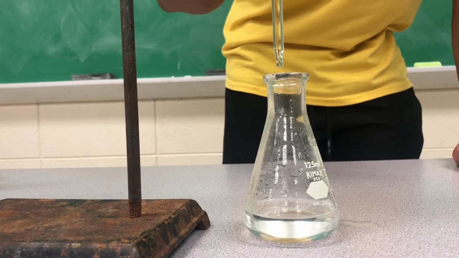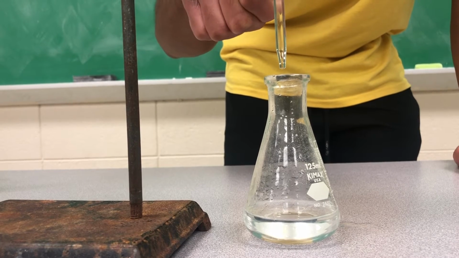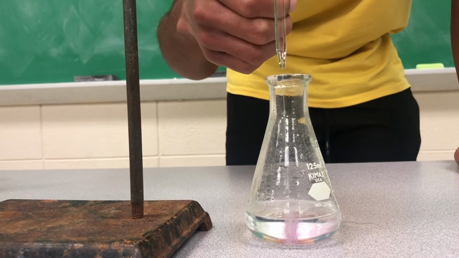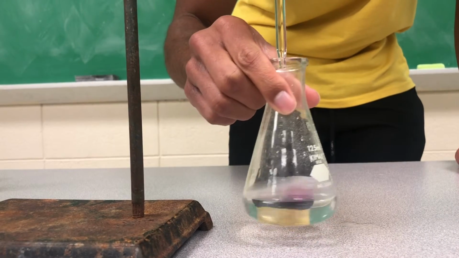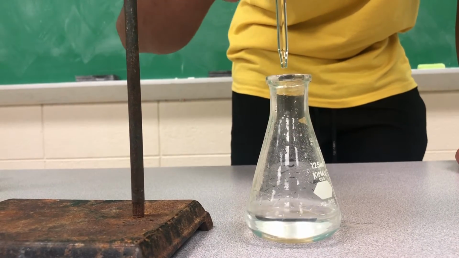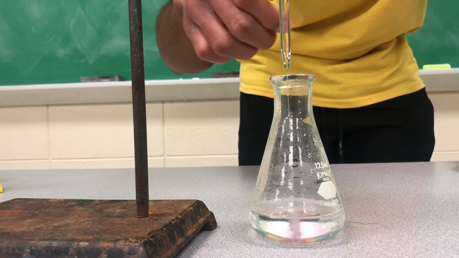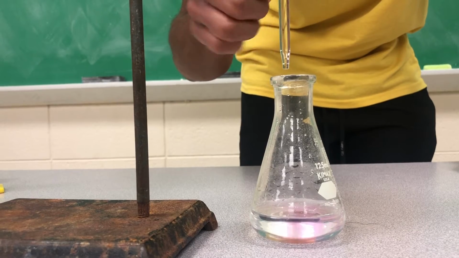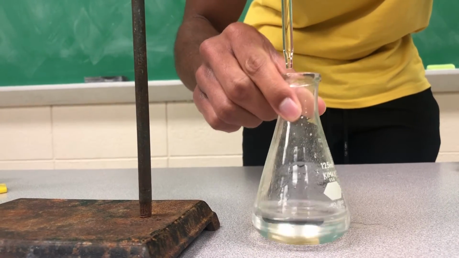So right now we're at about 16.5 milliliters. Continue to see it. This part is kind of tedious, but we want to be as accurate as we can be. Oh, we're getting pretty close.